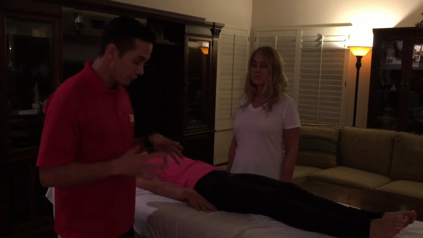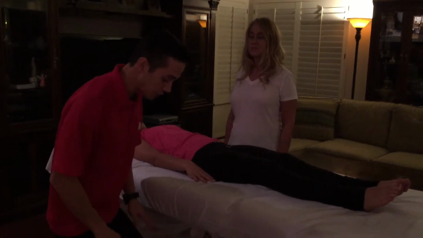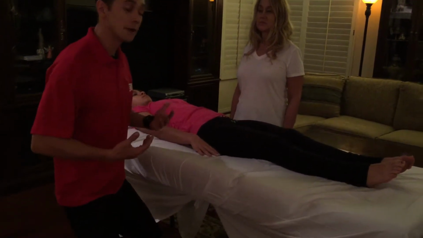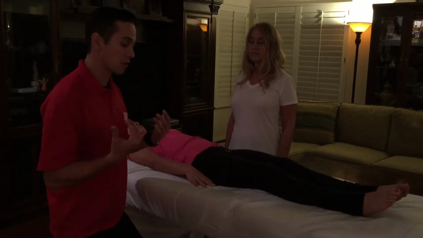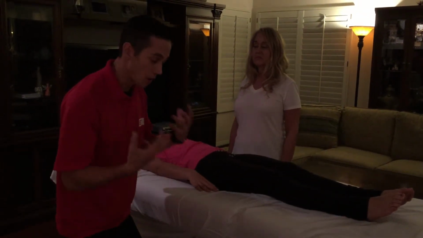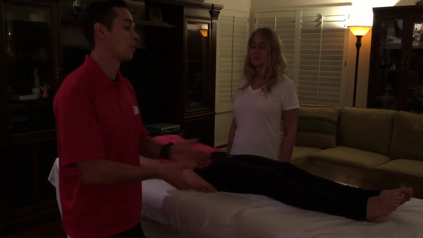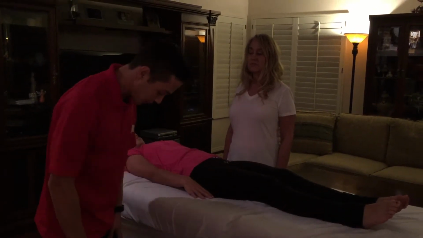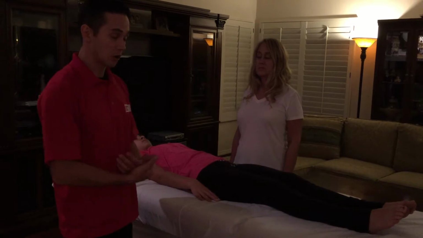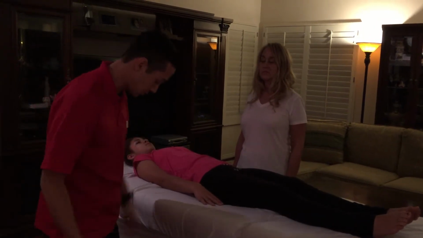Fourthly, you're going to want to lift with your legs. Lifting with your legs ensures that your lower back and the upper part of your body isn't strained from all the excess weight from whatever you are lifting. It puts it into your quad muscles, which are the largest muscles in your body, to be able to support that weight.